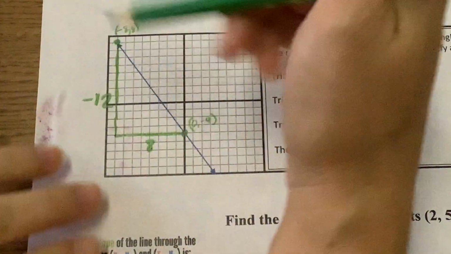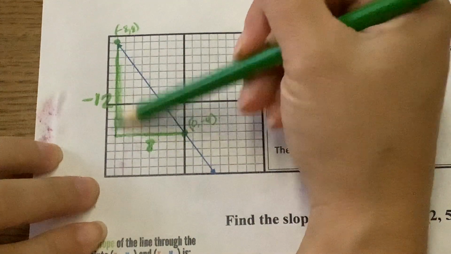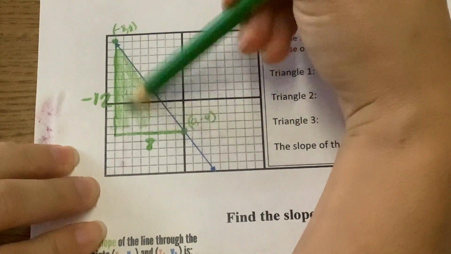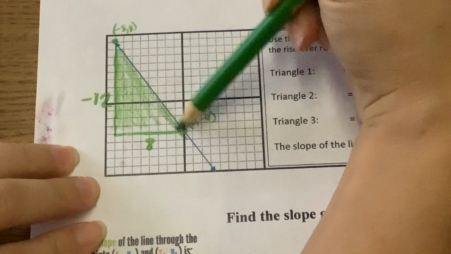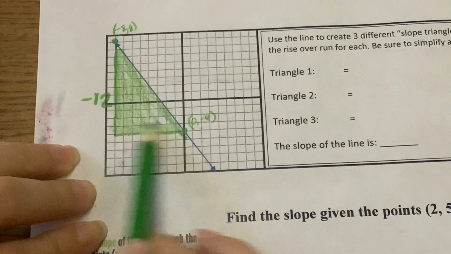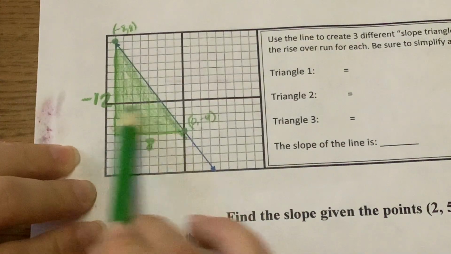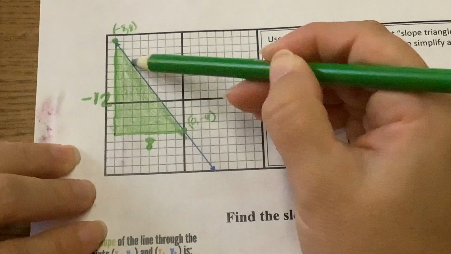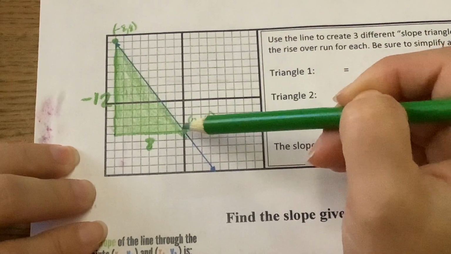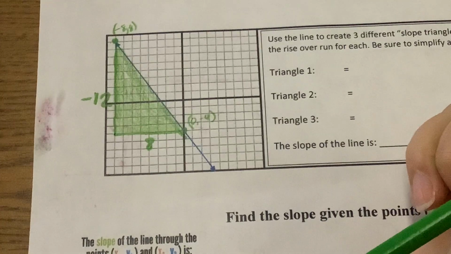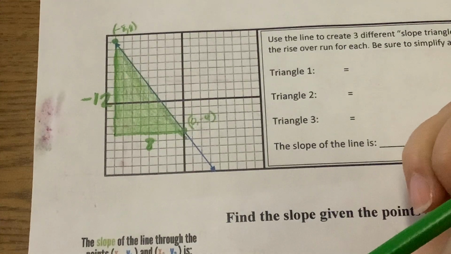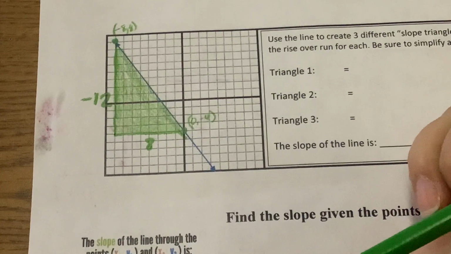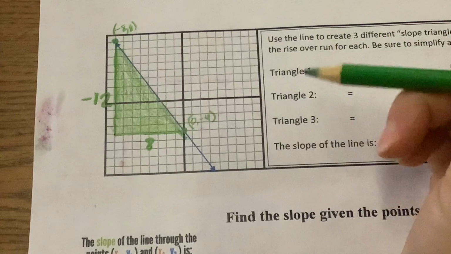Okay, so shade this triangle in light green. What type of triangle is this that's formed? How do we know it's a right triangle? It has that 90-degree angle there. You have the 2 legs, which are the rise and the run, and then you have this diagonal. Does anybody know the name of the diagonal? The diagonal on a right triangle is called a hypotenuse.